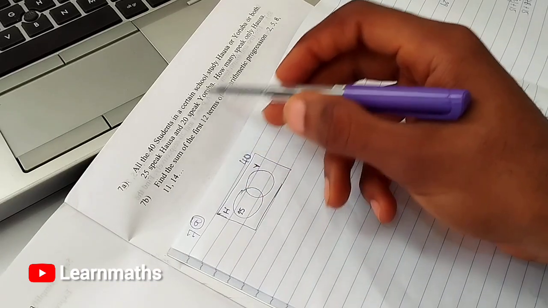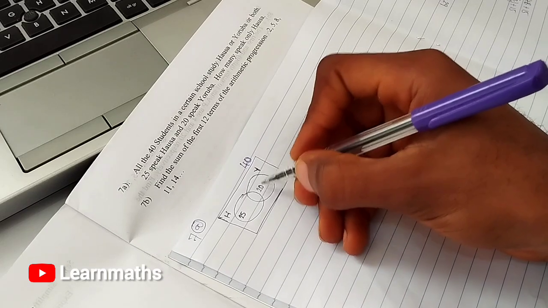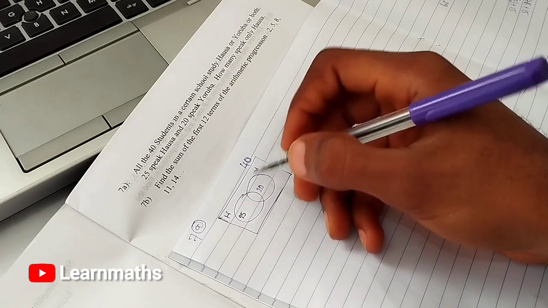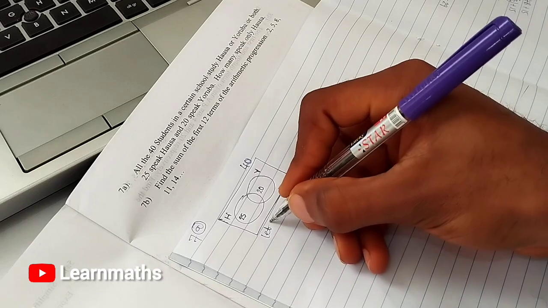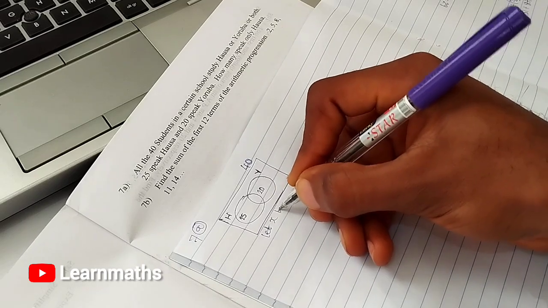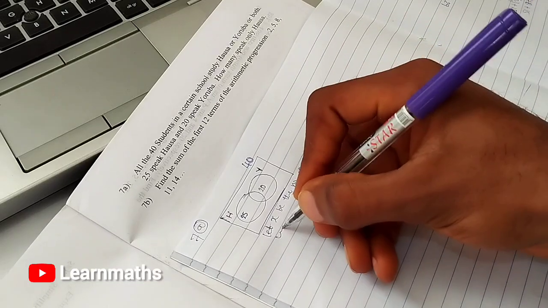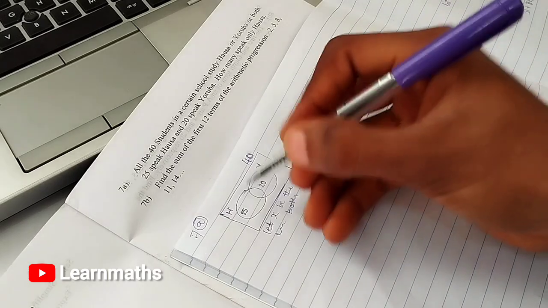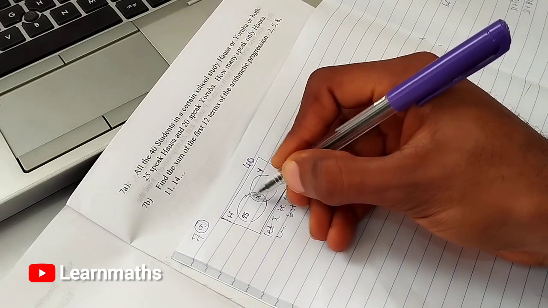20 speak Yoruba. This 20 comprises those that speak only Yoruba and those that speak both of them. So now, let X be the number of students that speak both. I'm going to write X here to represent those people that speak both of them.